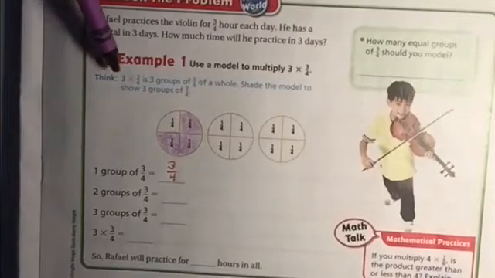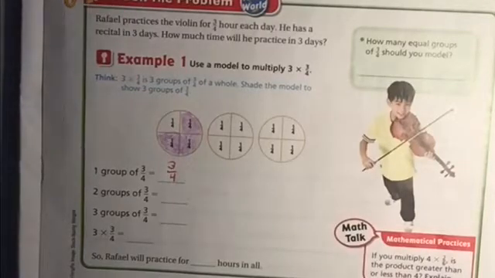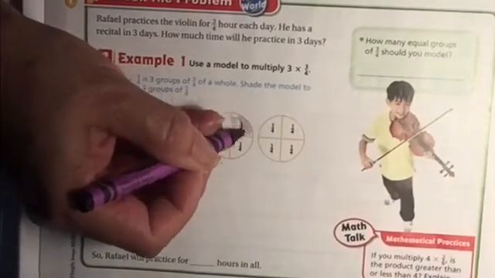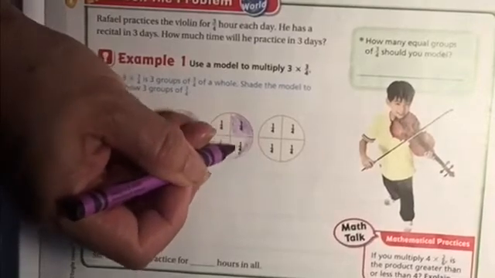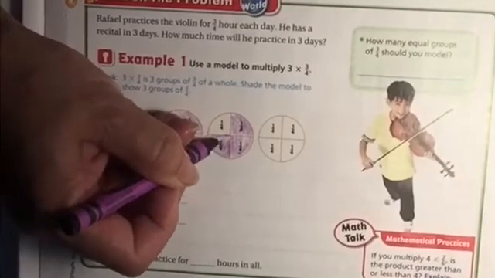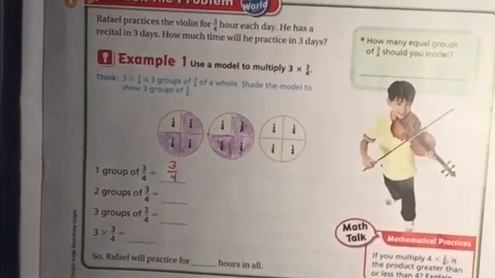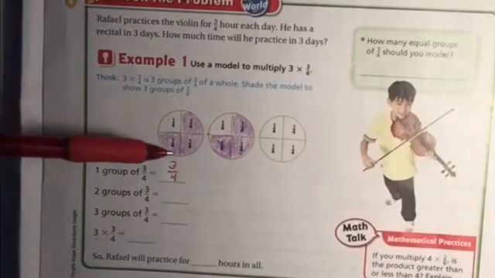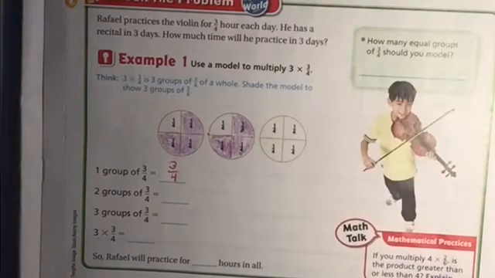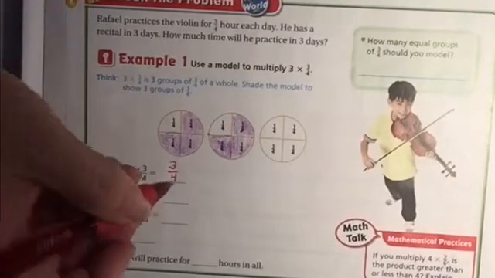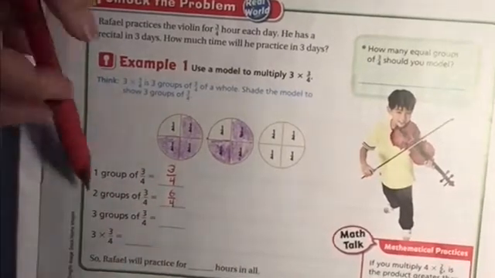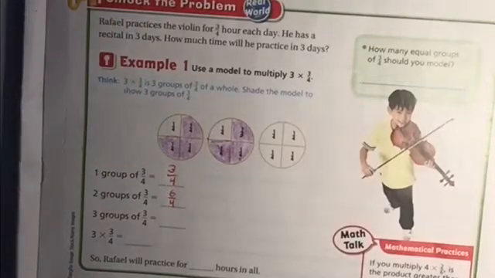But it says, hey, we have 3 groups of 3/4, Miss Ferguson. Oh yeah, so let's do 2 groups. I'm going to shade in that 3/4 again. So 1/4, and if you have your crayon out, go ahead and shade in 2/4 and 3/4. Now I have 2 groups of 3/4. If I count them, I have 1/4 plus 1/4 plus 1/4 plus 1/4 plus 1/4 plus 1/4. That equals 6/4. 3 plus 3 equals 6. Do you see that? So 2 groups of 3/4 equals 6/4.